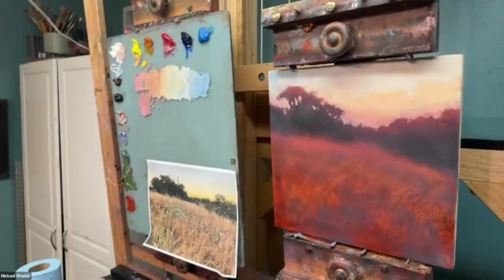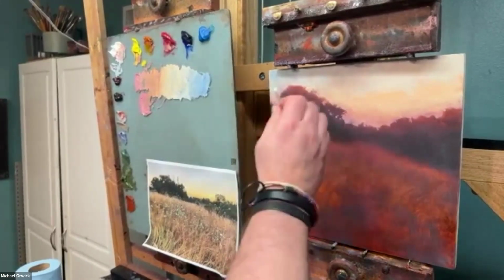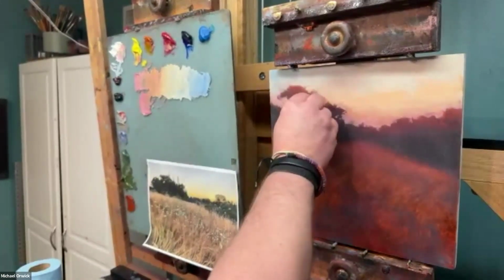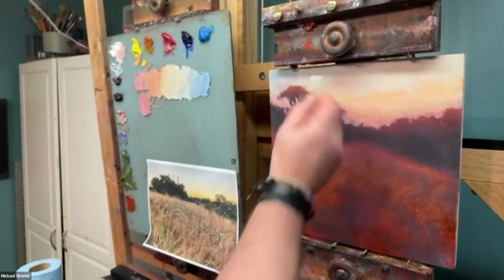I'll go ahead and grab a Q-tip or two just to move that paint because it's going to bother me so much. Even just in the design, I don't like what I did there. So let's just pull up some of that paint.